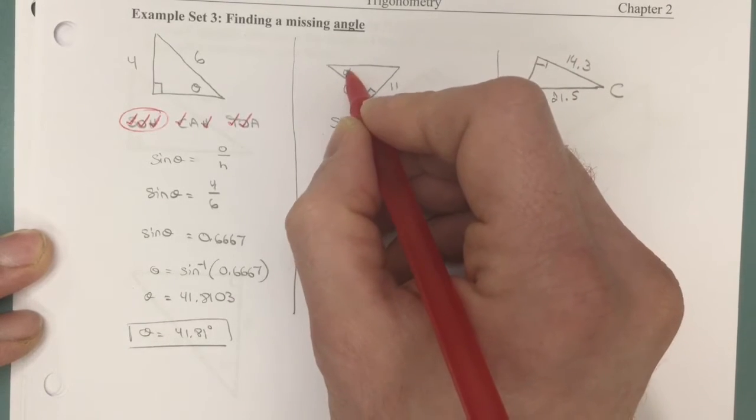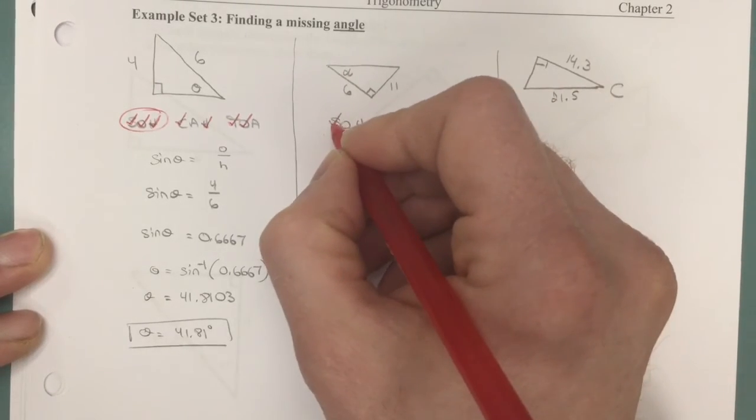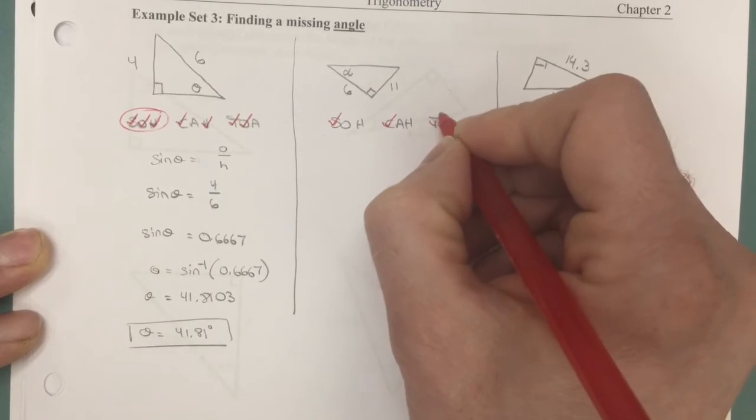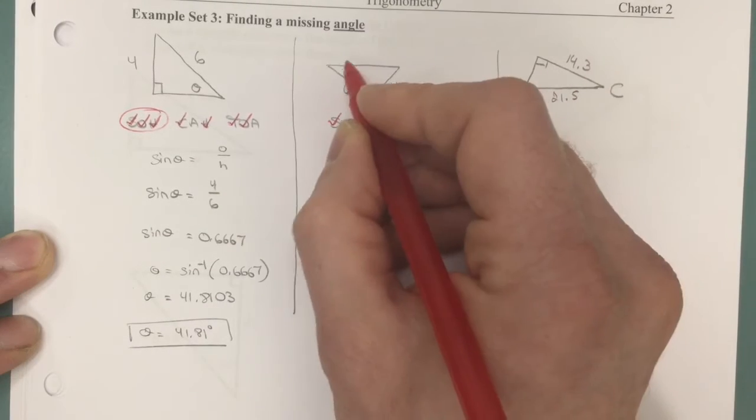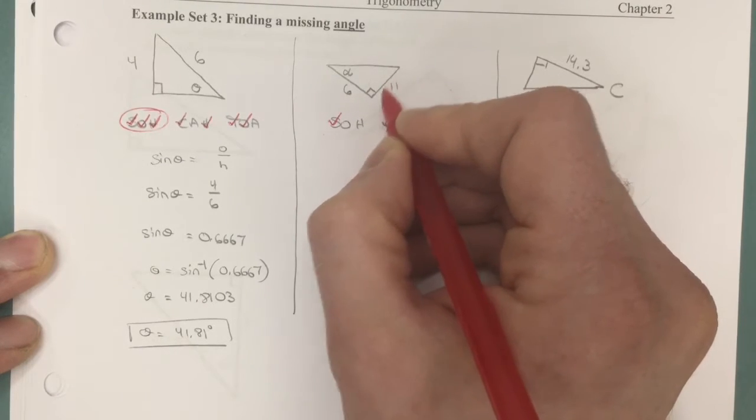So the next step then, the angle itself. We are looking for it, so that means if we have a ratio, we can convert that ratio into an angle. From the perspective of the angle, you should see that the 11 here is the opposite side.